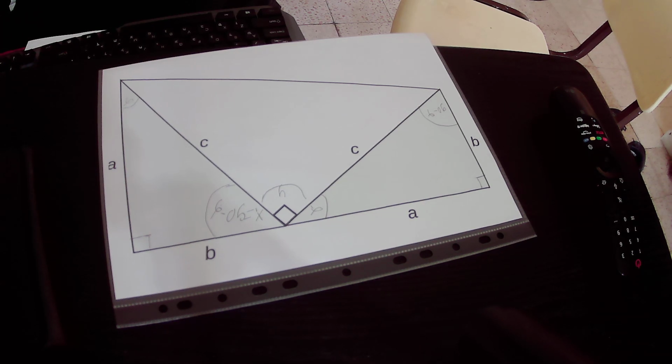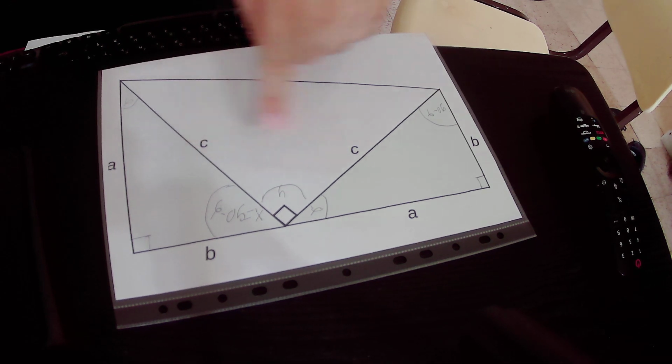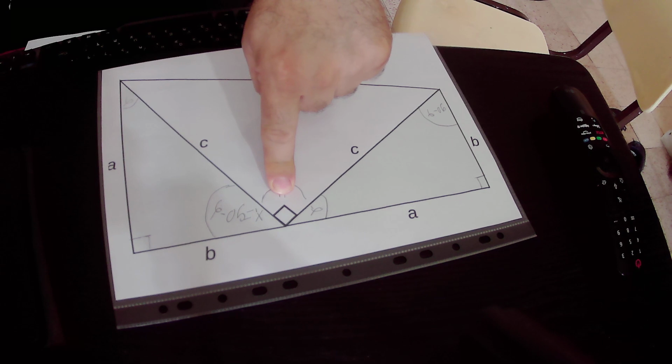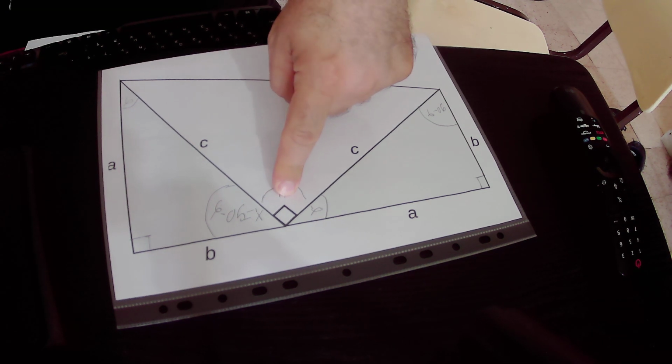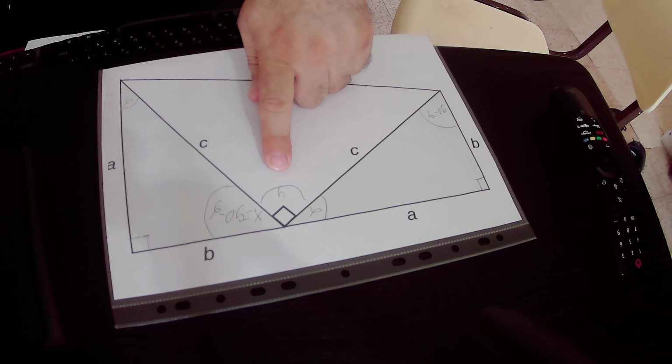And since the sum of the angles on a straight line is 180 degrees, then the angle between the sides C and C, this angle in the middle triangle, if we want to know how many degrees is this angle, we will call this angle Y.